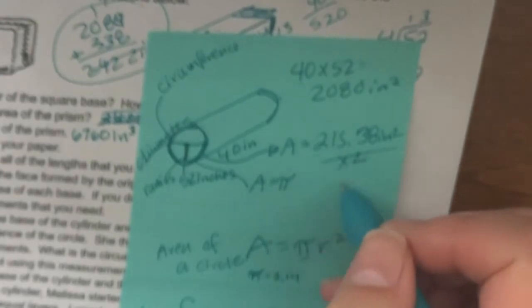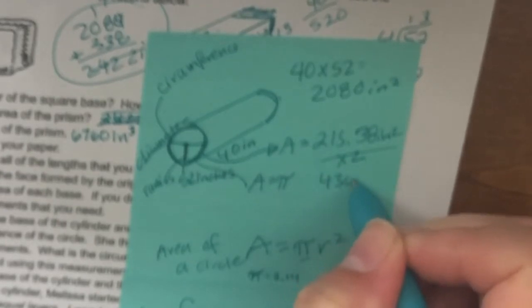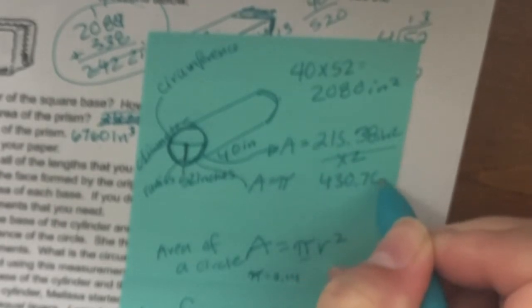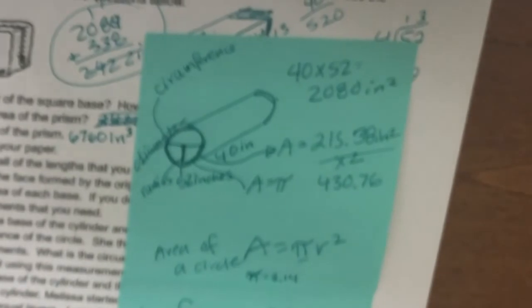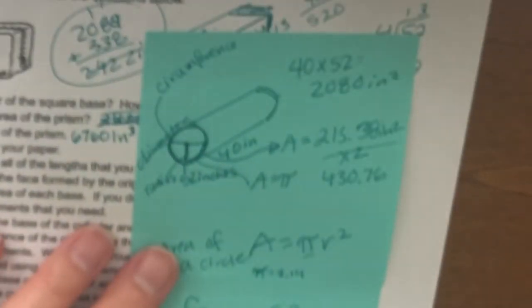And then 215.38 times 2 equals 430.76. Okay, so I'm going to redraw this so it's not so confusing for everyone. So it's what we just did.